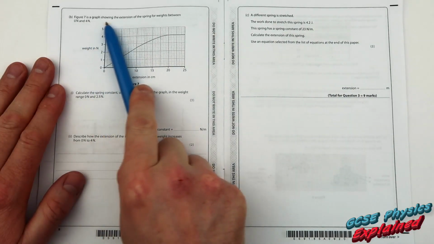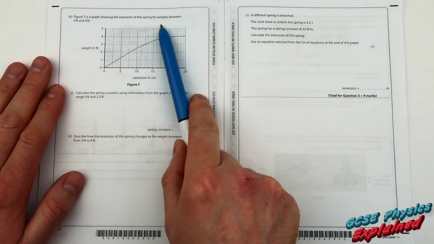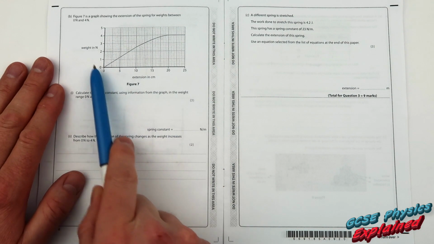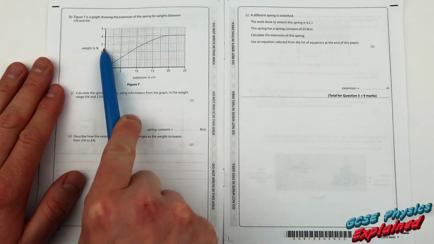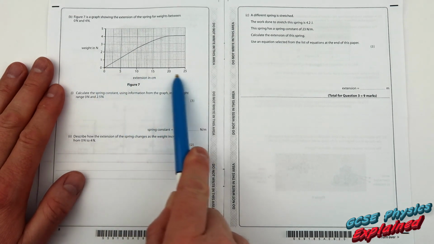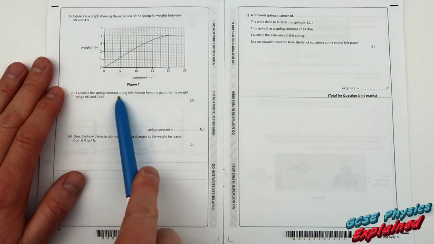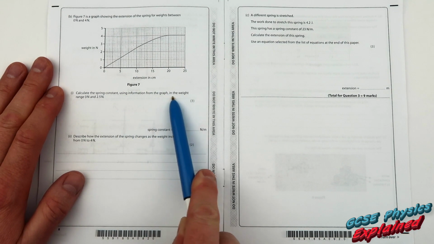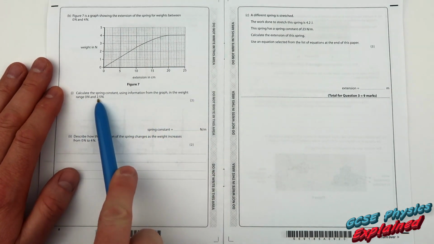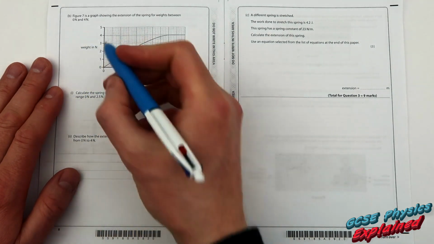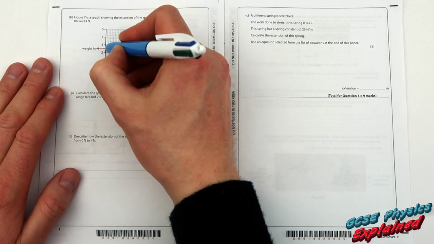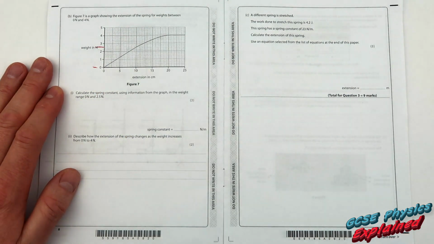Question B. Figure 7 is a graph showing the extension of the spring for weights between 0 newtons and 4 newtons. So the weight is up the side, and the extension in centimetres is along the bottom. Calculate the spring constant using information from the graph in the weight range 0 up to 2.5 newtons. So going from 0 up to 2.5.